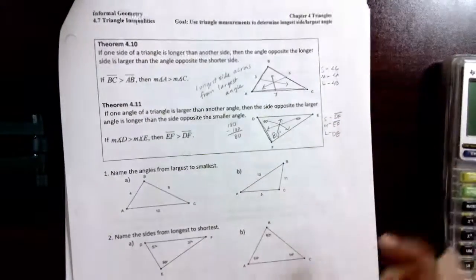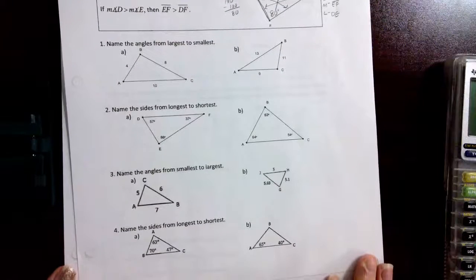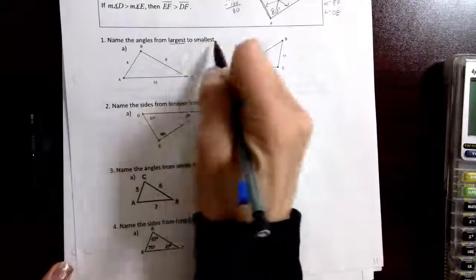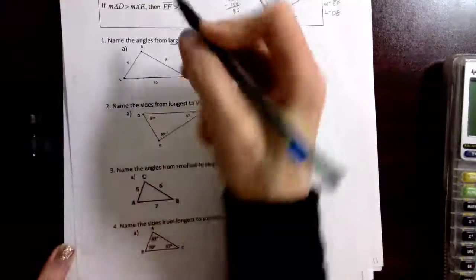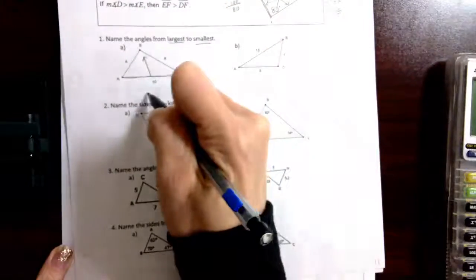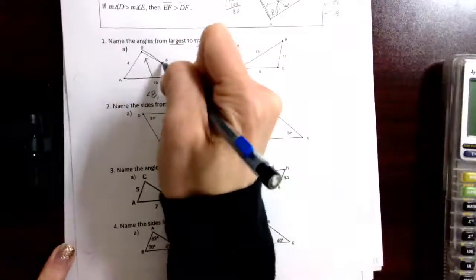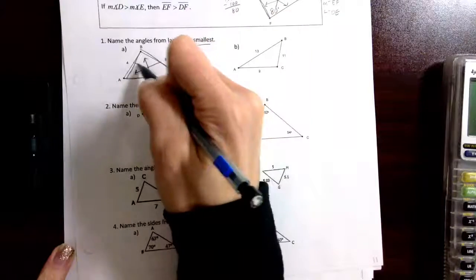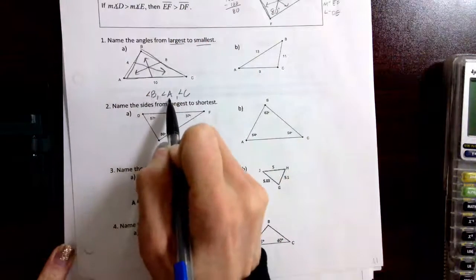Okay, so now we have some practice problems, and it says, name the angles from largest to smallest. So we're going big to small. The largest angle should be across from the longest side. My longest side is 10. If I go across from the 10, I'm at angle B. My medium side would be the 8. Across from the 8 is angle A. My shortest side is 4. Across from 4 is angle C. So this is the large, the medium, the small.